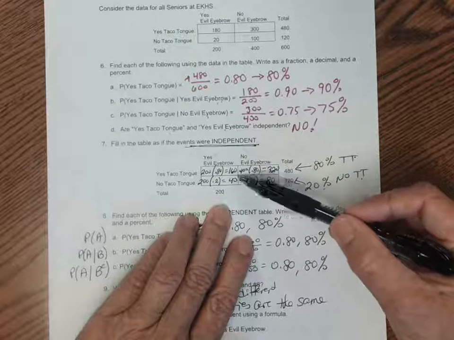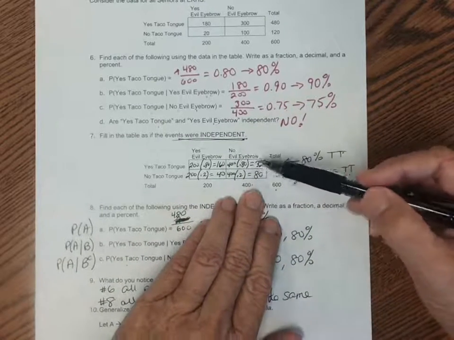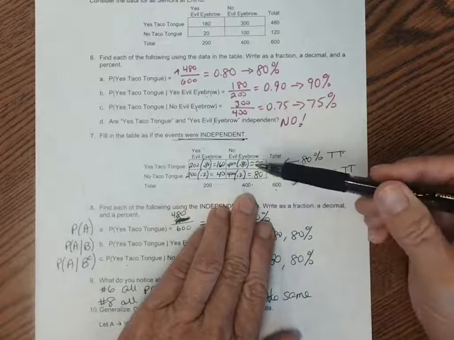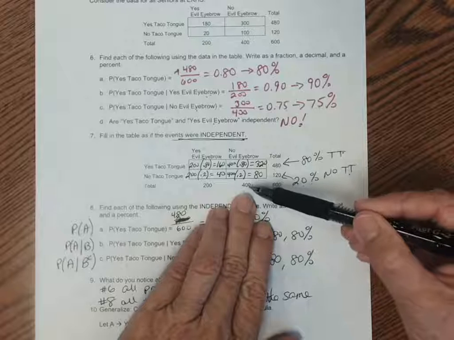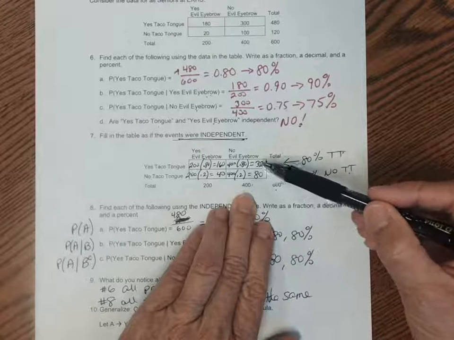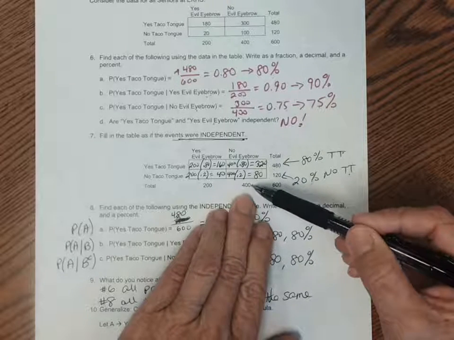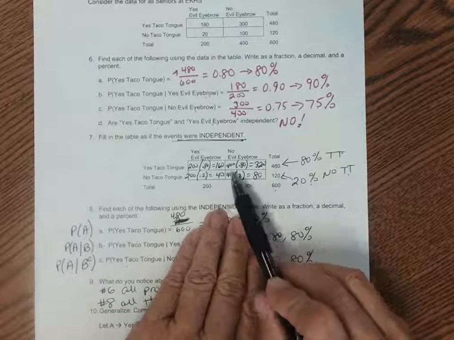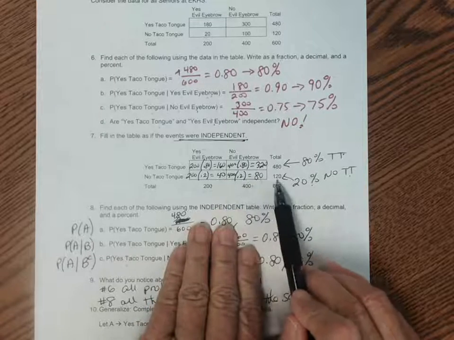So for evil eyebrows, those would be the numbers I have given. And for no for evil eyebrows, again, I'm going to take the column total of 400. And since we're saying if they were independent, 80% of these 400 should be able to do taco tongue. So 400 times 0.8 gives me 320. Likewise, 20% of these 400 should not be able to do taco tongue. And we can double check our numbers now, make sure they add up. So 160 plus 320 is 480. 40 plus 80 is 120.